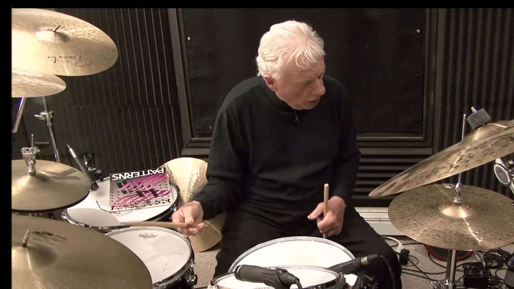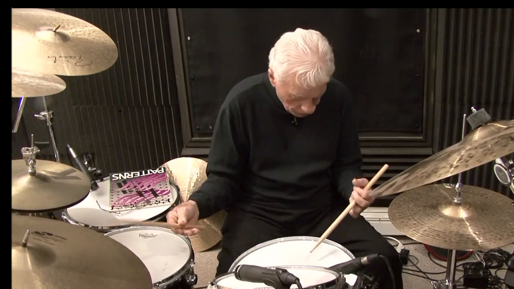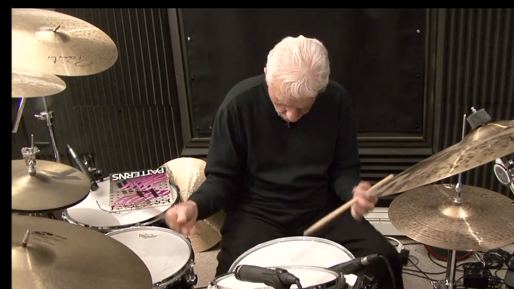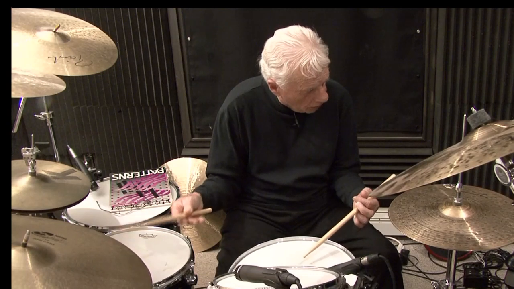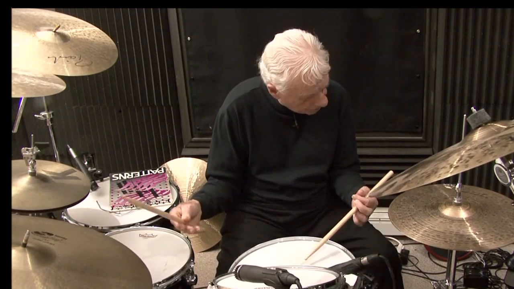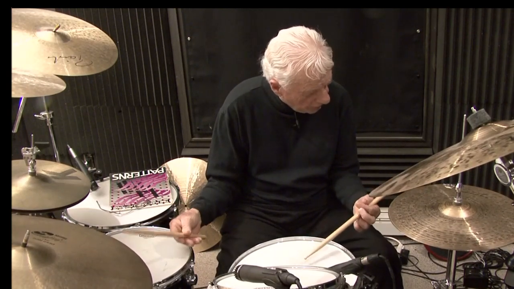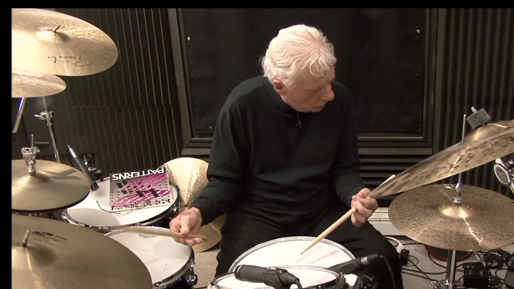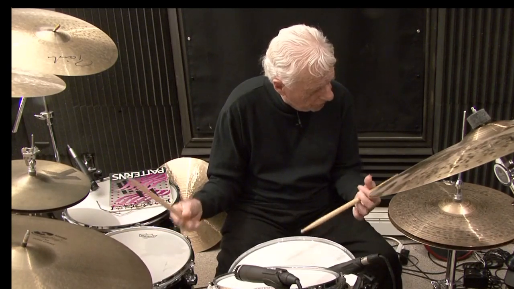Now we're going to go to line 3. 2 rights, 2 lefts. Here you go. 1 and 2 and 3 and 4. Right, right, left, left. 1 and 2 and 3 and 4.